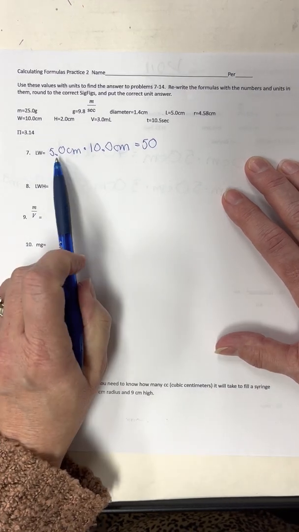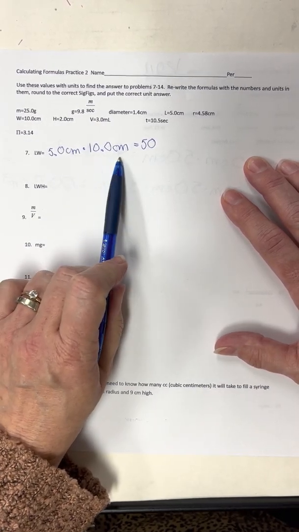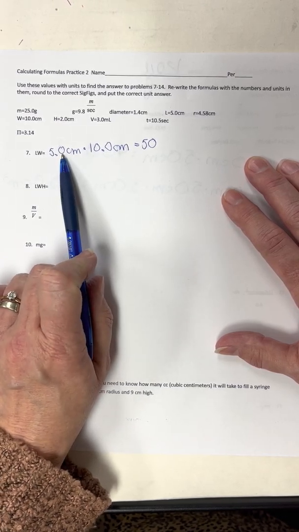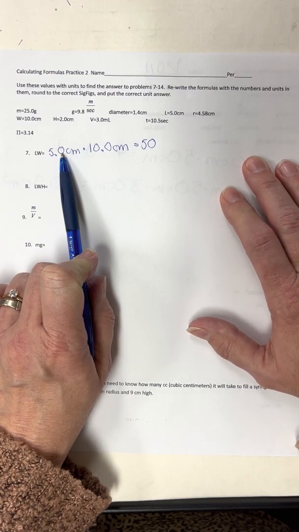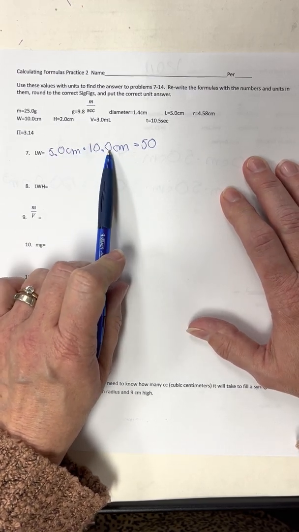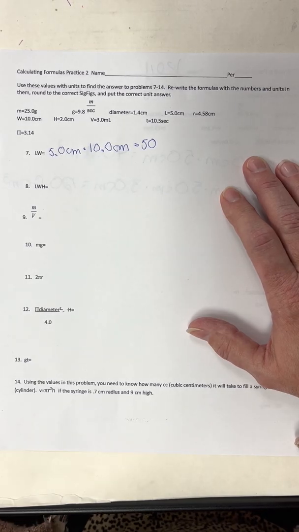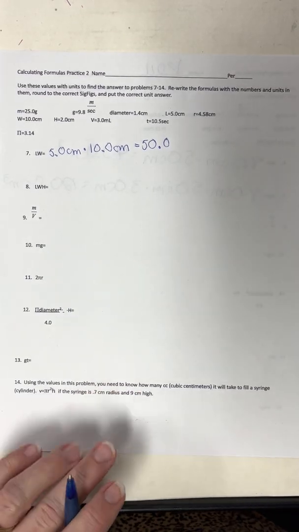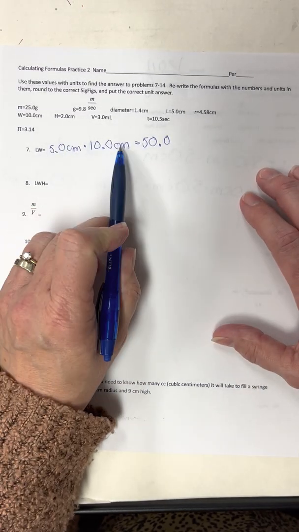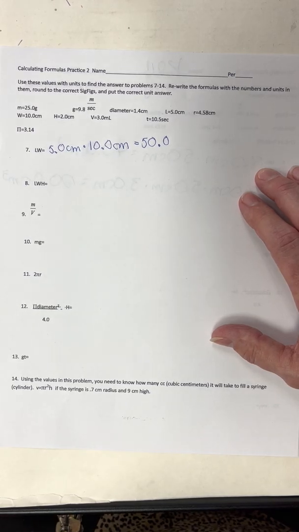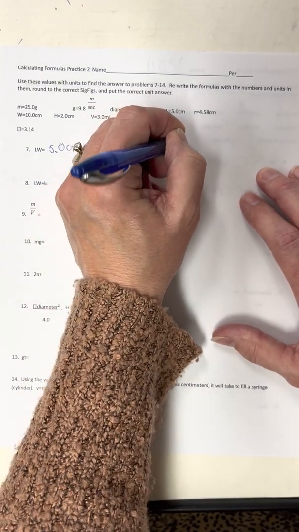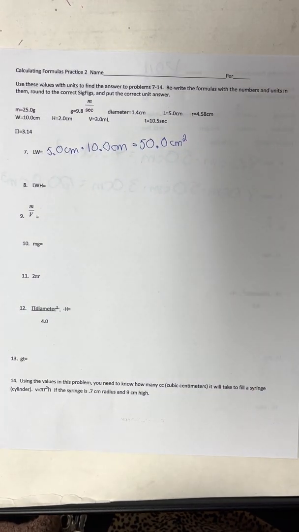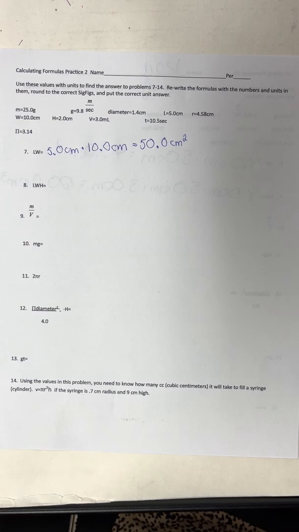And remember to do sig figs, you look at your numbers that are measurements. Measurements have units on them. Look at all of those in the problem and figure out which one has the least number of decimal digits. This one has 1 decimal digit. This one has 1 decimal digit. So the least number of decimal digits is 1. So my answer needs 1 decimal place. And then I took centimeters times centimeters, so my unit is centimeters squared, because I took centimeters times centimeters. Remember, square is like a 2-dimensional thing, like your piece of paper is 2-dimensional.